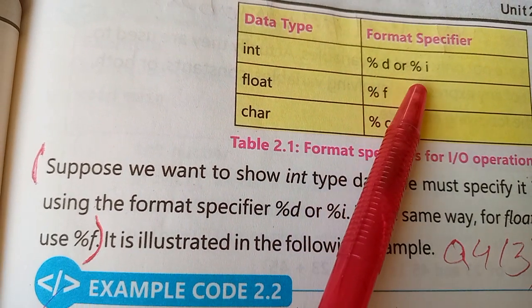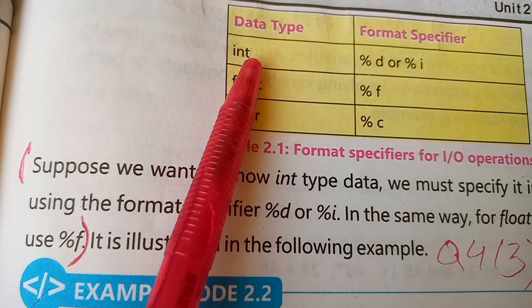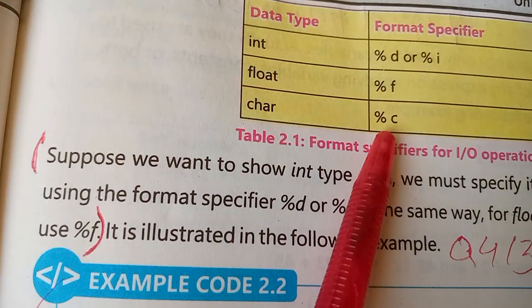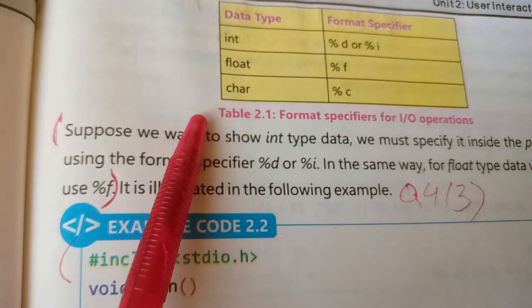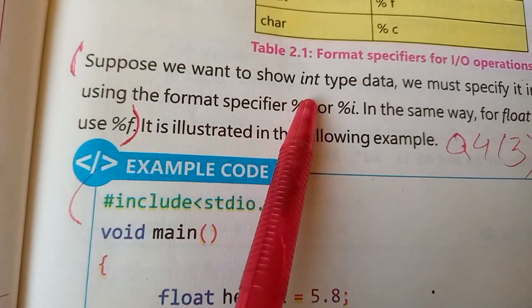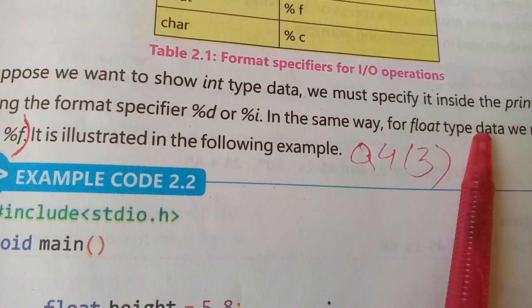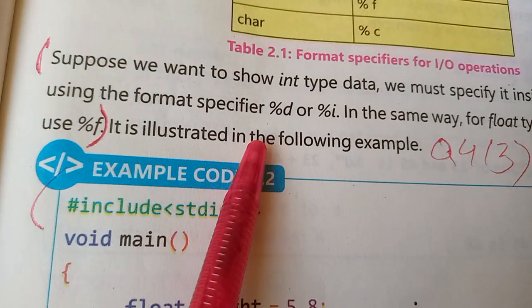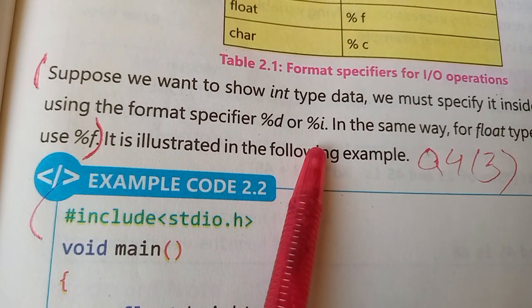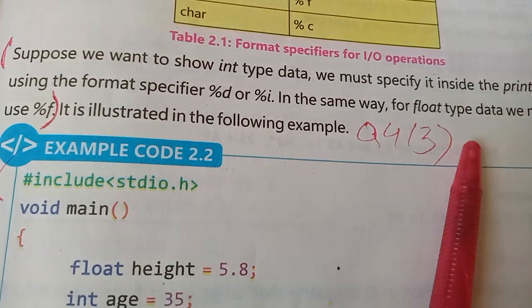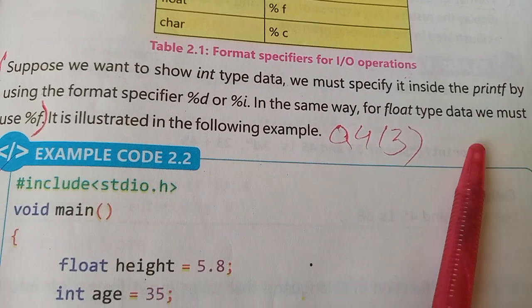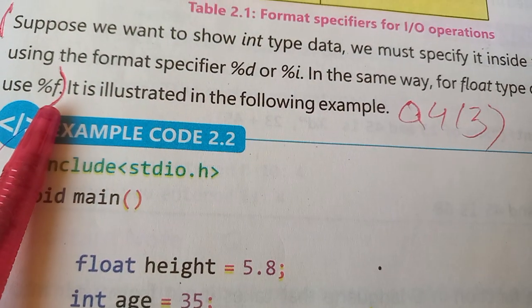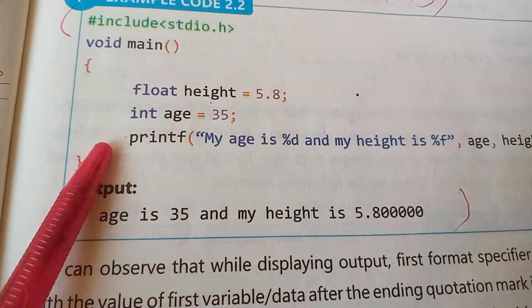Percentage %d or percentage %i is used for int data type, percentage %f for float, percentage %c for character data type. Suppose we want to show int data type, we must specify it inside printf by using the format specifier percentage %d or percentage %i. In the same way, for float data type, we must use percentage %f. Here is an example to explain this concept.